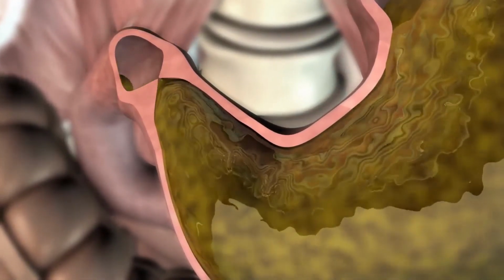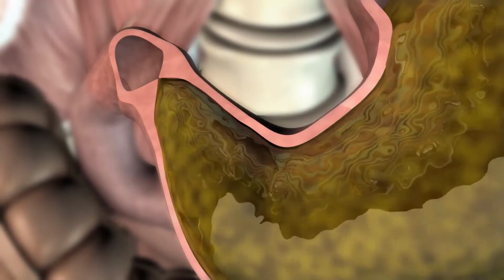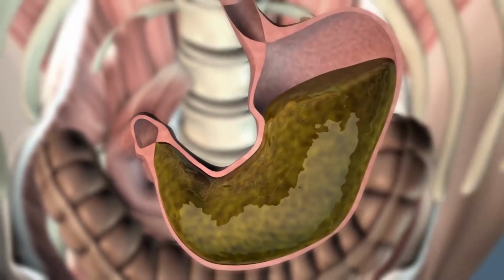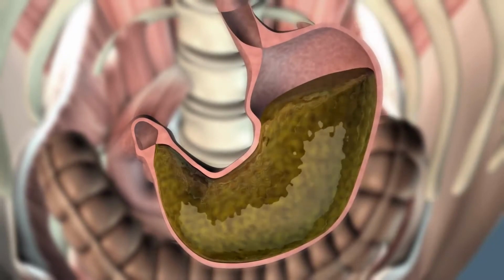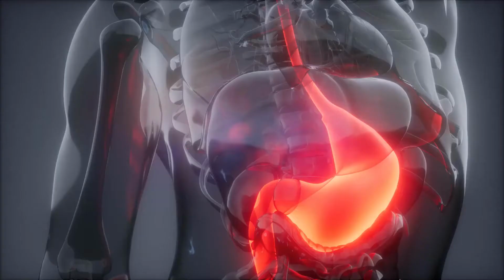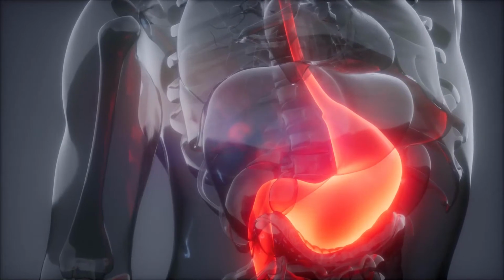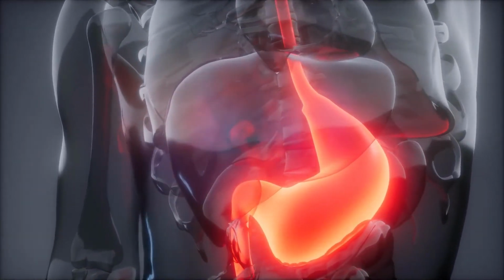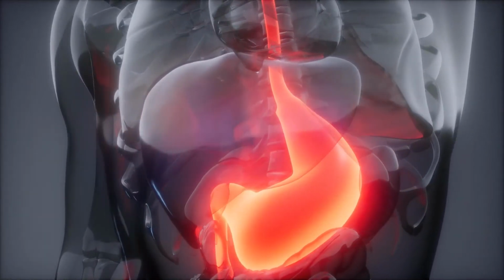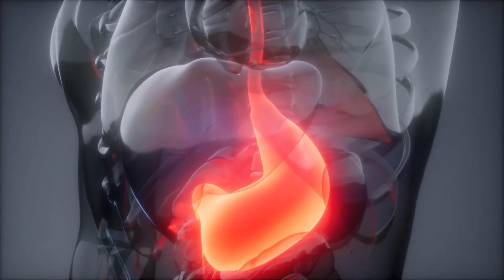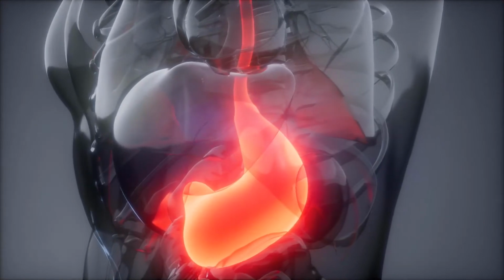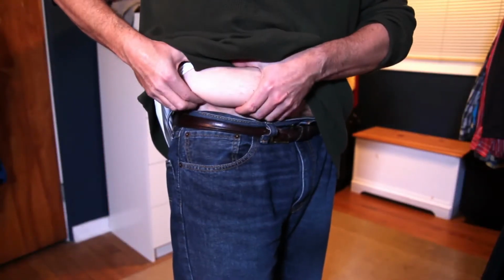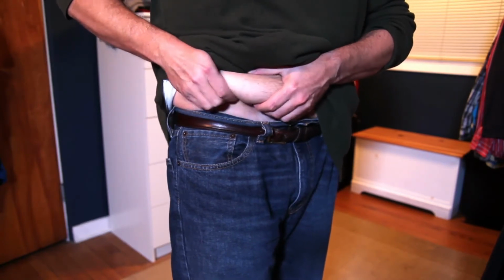Esophagogastroduodenoscopy, EGD, or an upper endoscopy, is a type of endoscopy test used to examine the stomach and esophagus. The scope is threaded through a patient's mouth down into his throat. An EGD is usually used to determine the cause of abdominal pain, vomiting, or heartburn. It can help diagnose conditions such as celiac disease, gastroesophageal reflux disease, or tumors.